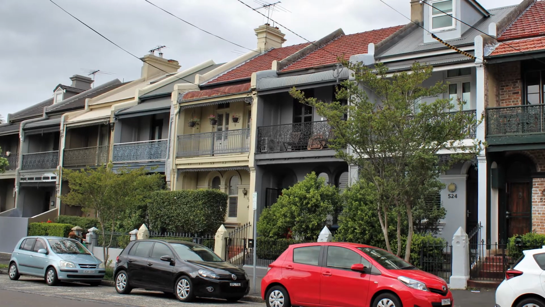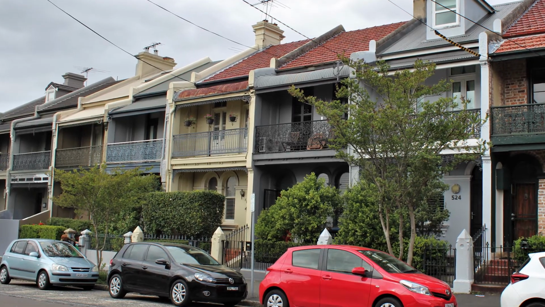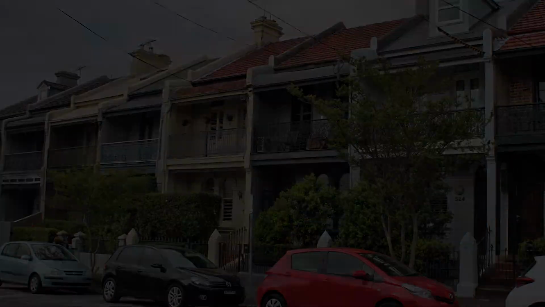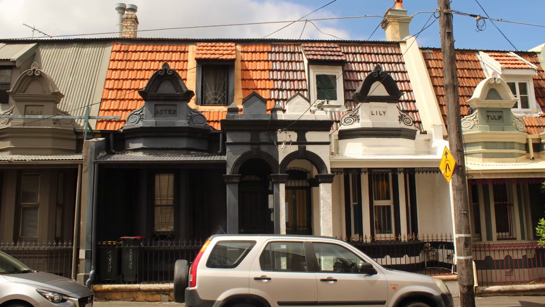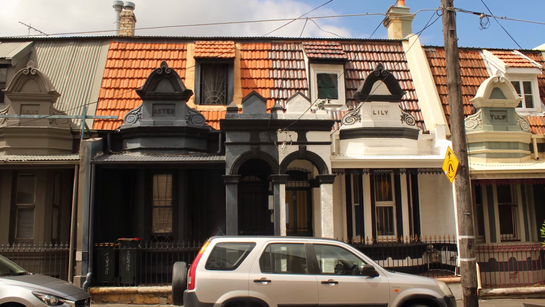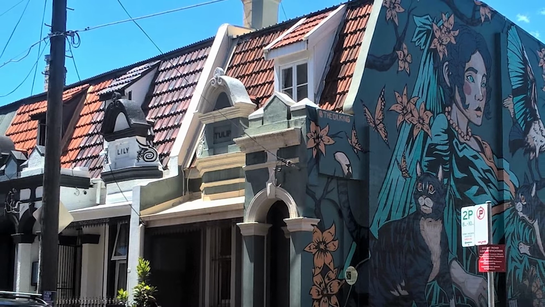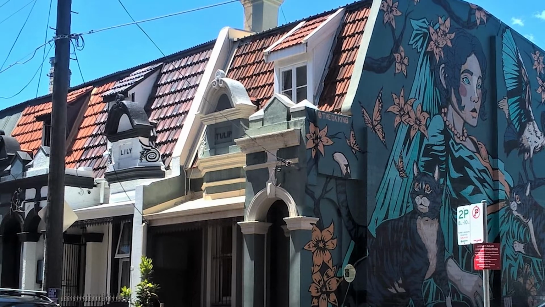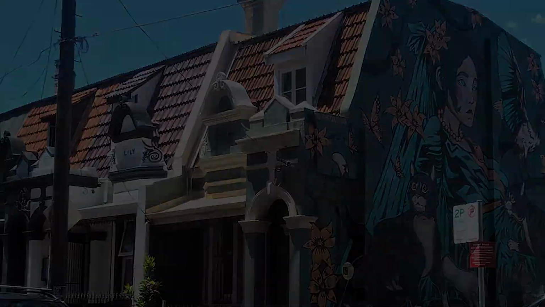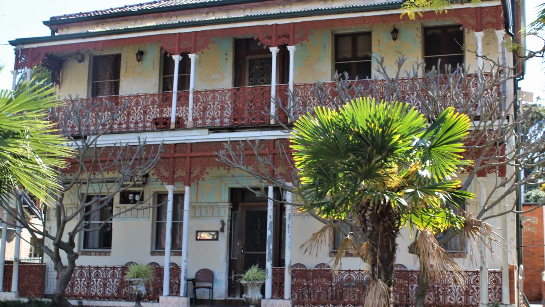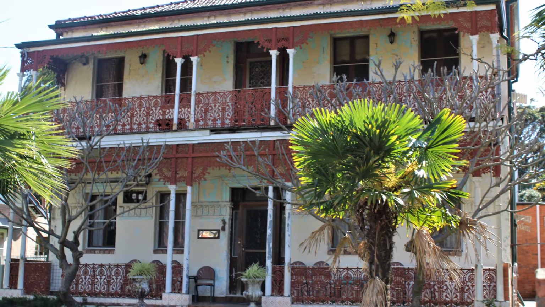They usually have quite a flat front with intricate ironwork across the balconies and verandas, but you also get these more decorative style ones. This row of houses is quite a well-known street called Lennox Street in Newtown in Sydney, which has got street art across both the sides of the houses. You also get some really big detached Victorian homes as well, like this one.